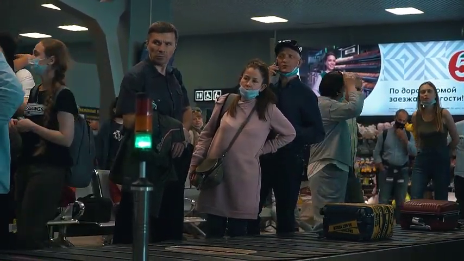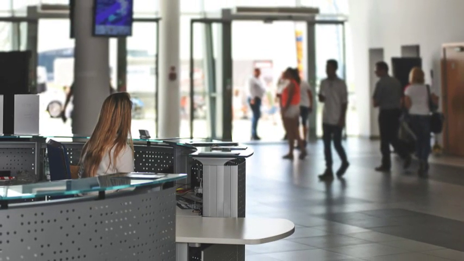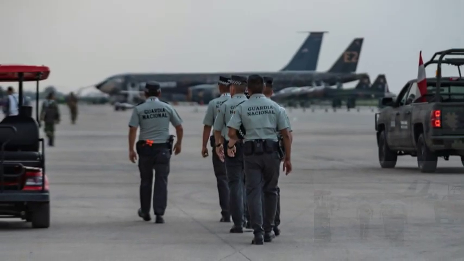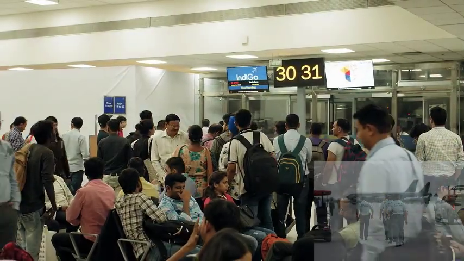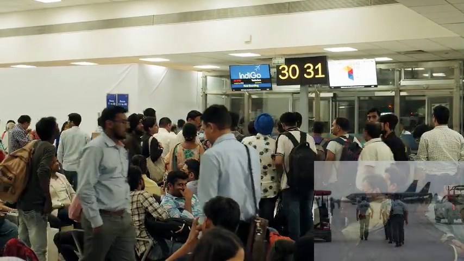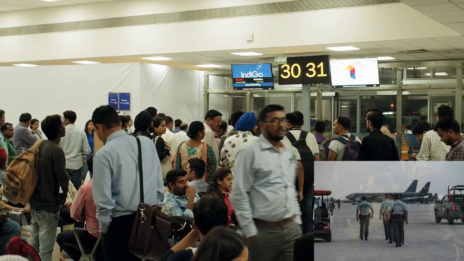Baggage carousels typically have designated areas for different flights, making it easier for passengers to locate their bags. Next up is the security checkpoint. This is a designated area in the airport where passengers and their belongings are screened for prohibited items before entering the departure area. Security checkpoints typically include metal detectors, X-ray machines for carry-on luggage, and body scanners.